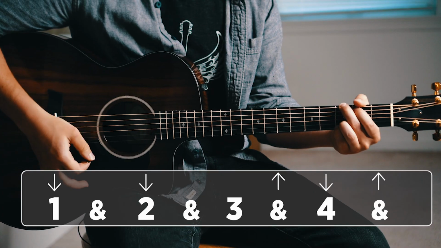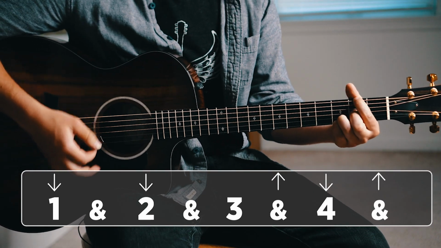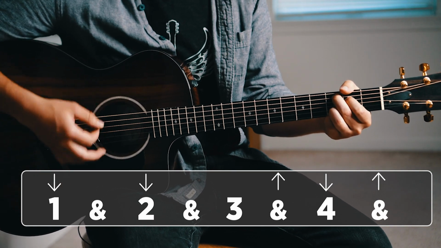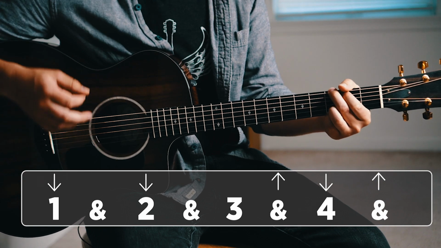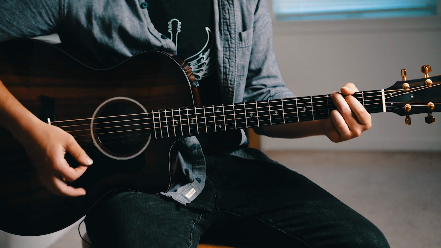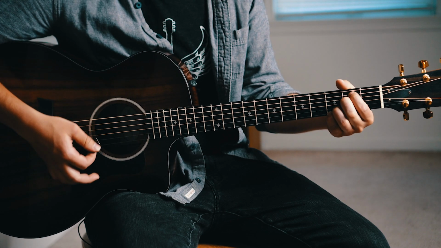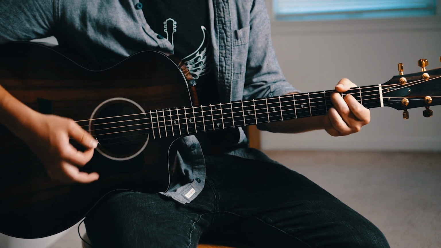To make it a little more interesting, let's take out some of the subdivisions. I'd recommend doing this for a slower, less busy song where the 8th note is the smallest subdivision. Here's an example. So I could play that same strumming pattern, but like this. I would not recommend doing that.